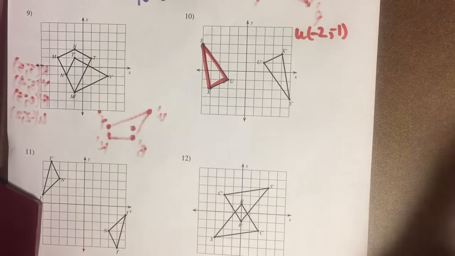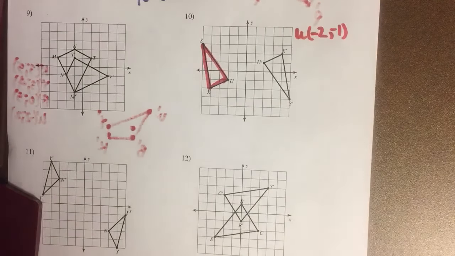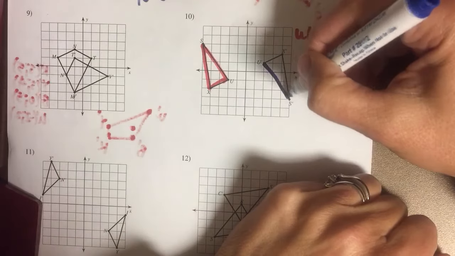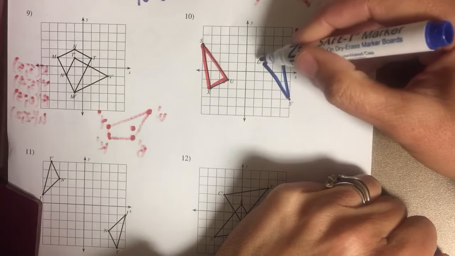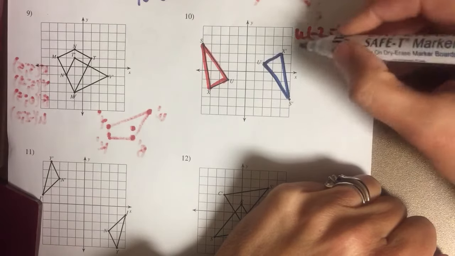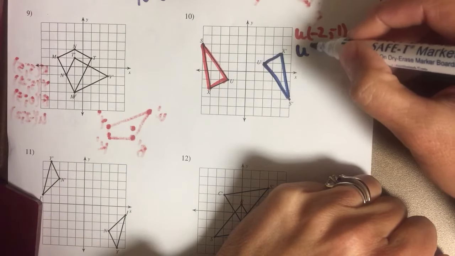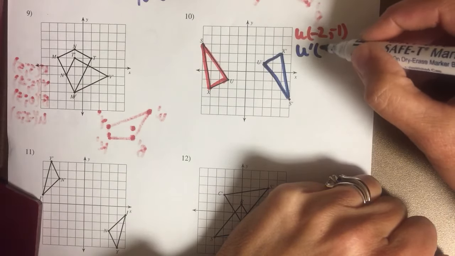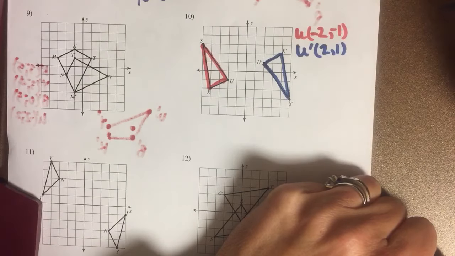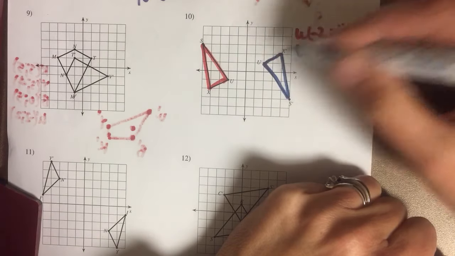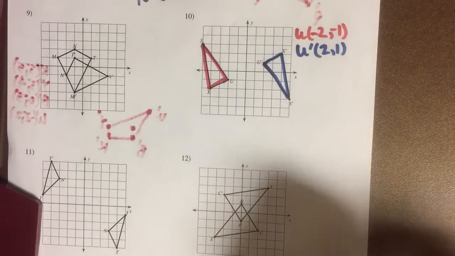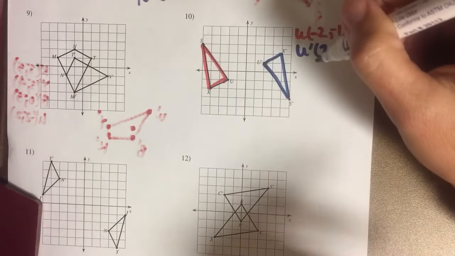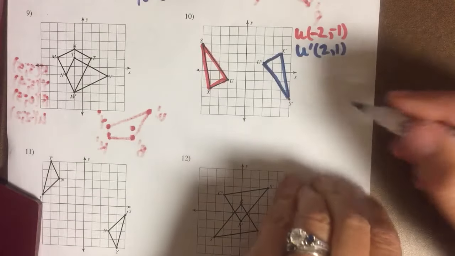So I'm going to go on my image now, and this is my image. I'm color coding it so you can see the transfer to U prime, which is my image of U. And U prime is 2, 1.